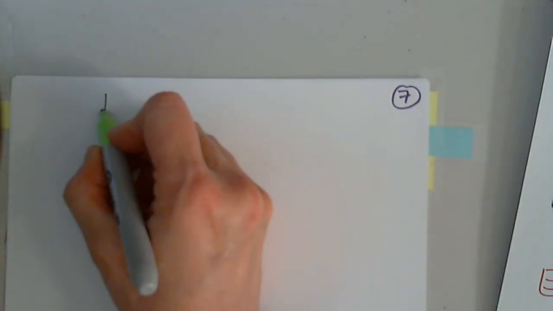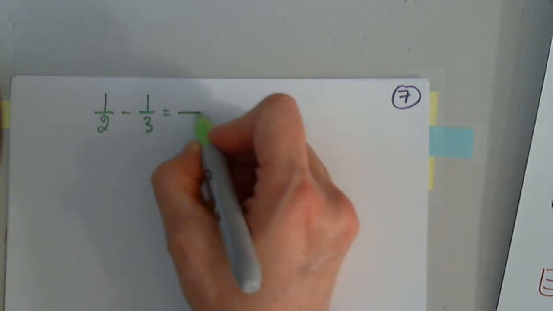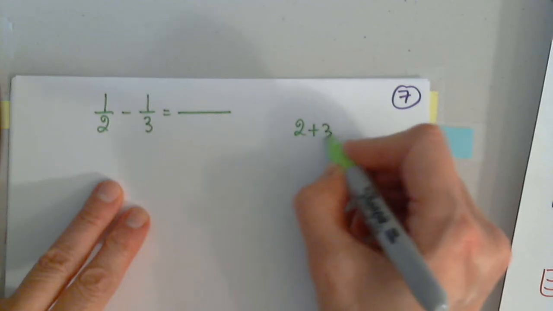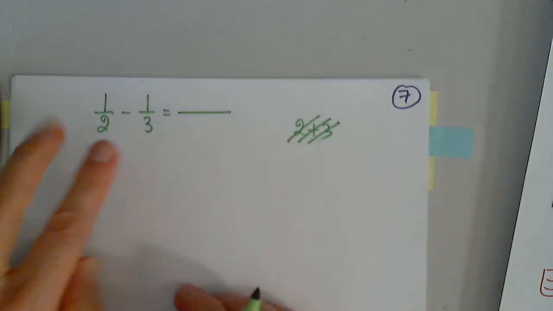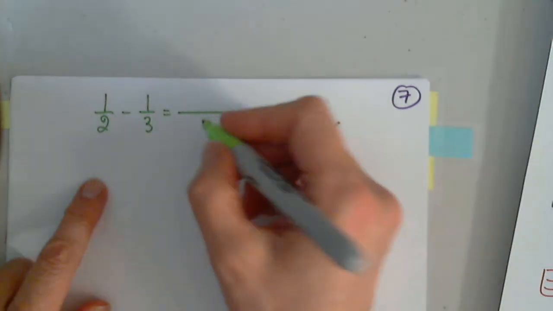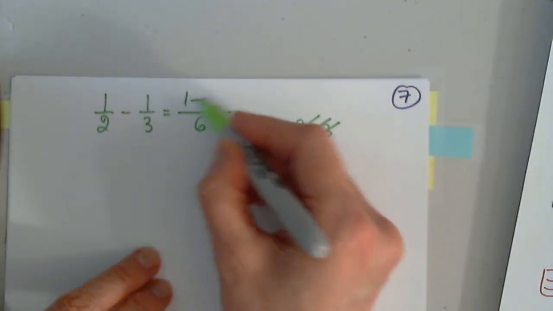Very good question. So let's talk about that. If I have 1 divided by 2 minus 1 divided by 3, the least common denominator is never 2 plus 3. It is always the product if they don't have anything in common. So it's 6. Now the question is, do I write 1 minus 1?